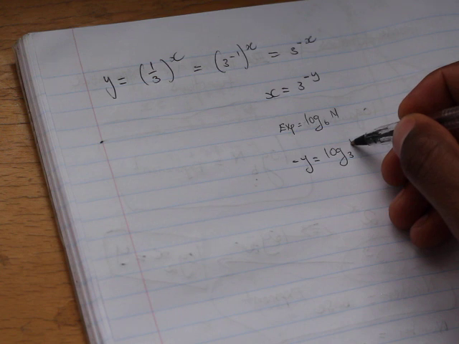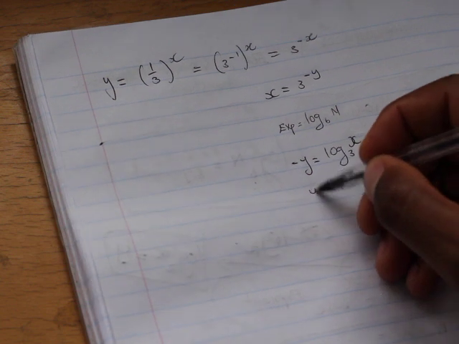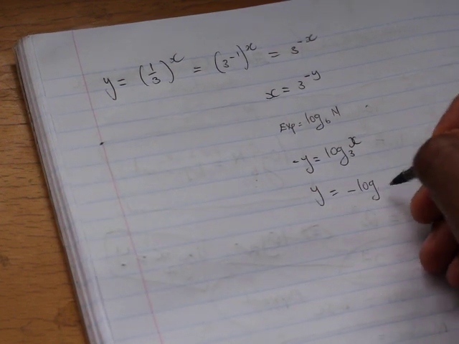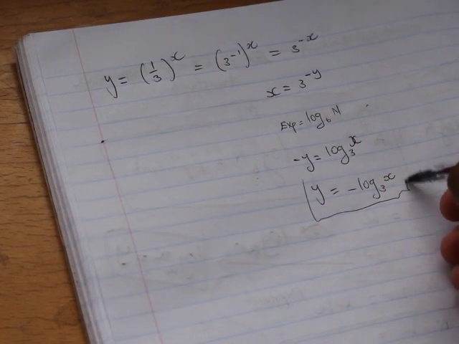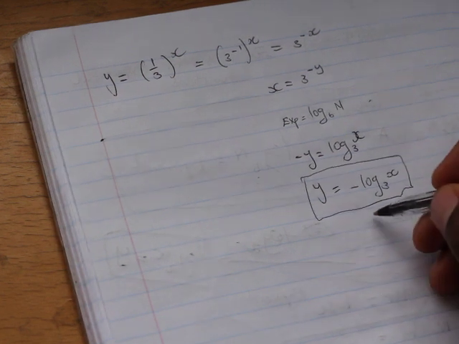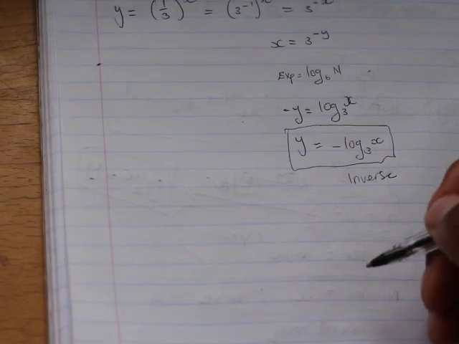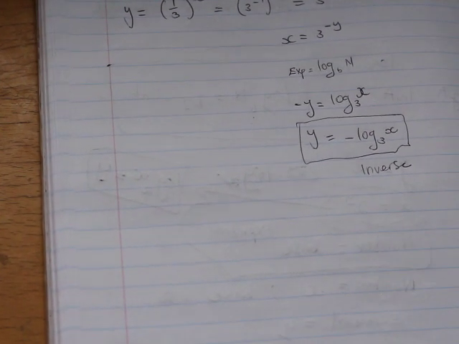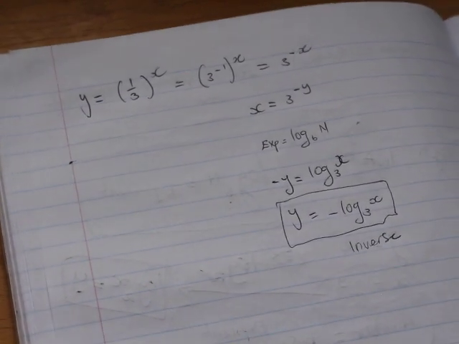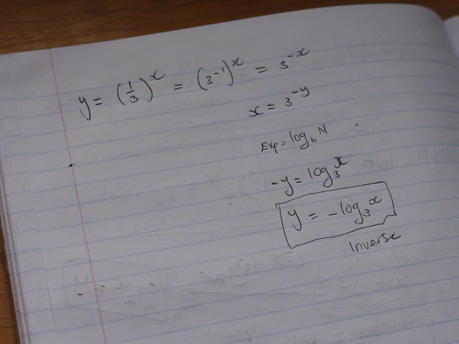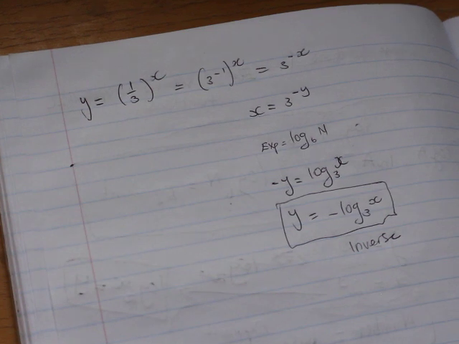I mean, the number is what? The number is x. And then we get rid of the negative: y equals minus the logarithm of x at base 3. Okay, so this is our inverse. So that's how you use the rules of logarithms to find the function of the inverse of the exponential function.